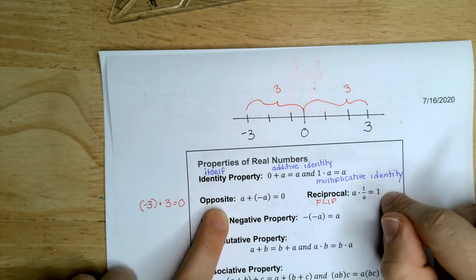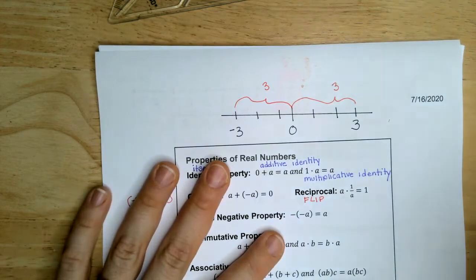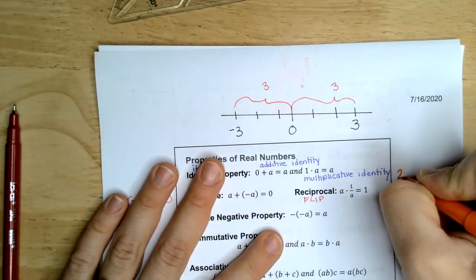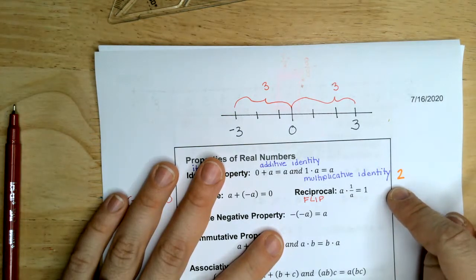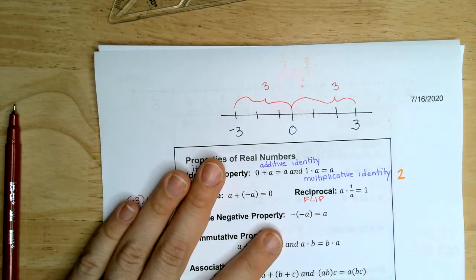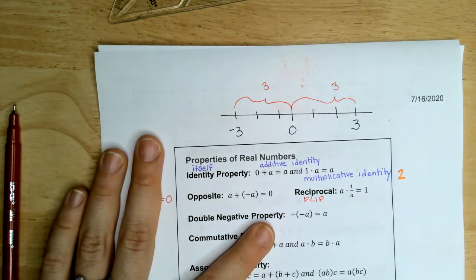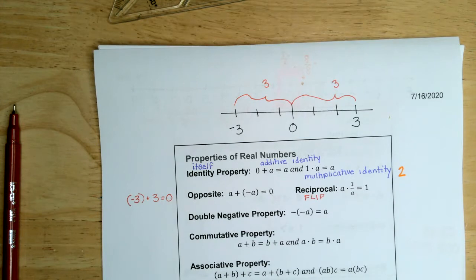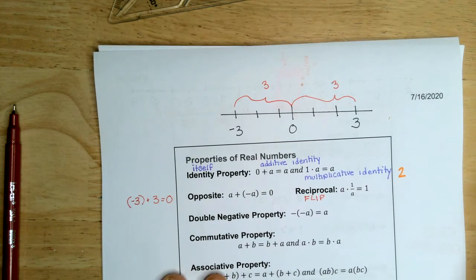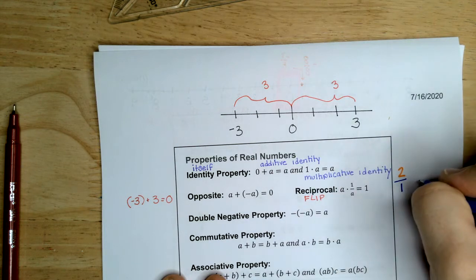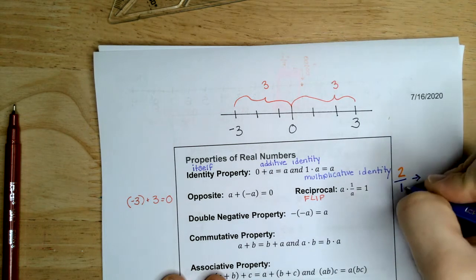Okay? So if I ask, what is the reciprocal of the number 2? I want to make the reciprocal of 2. What I need to do is I need to turn 2 into a fraction. How do I turn any number into a fraction? I divide it by 1, right? 2 divided by 1 is still 2. So the reciprocal of 2 is, I flip it.